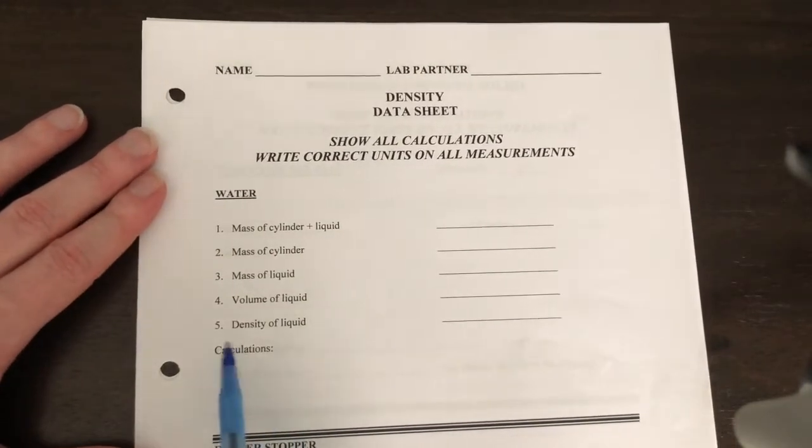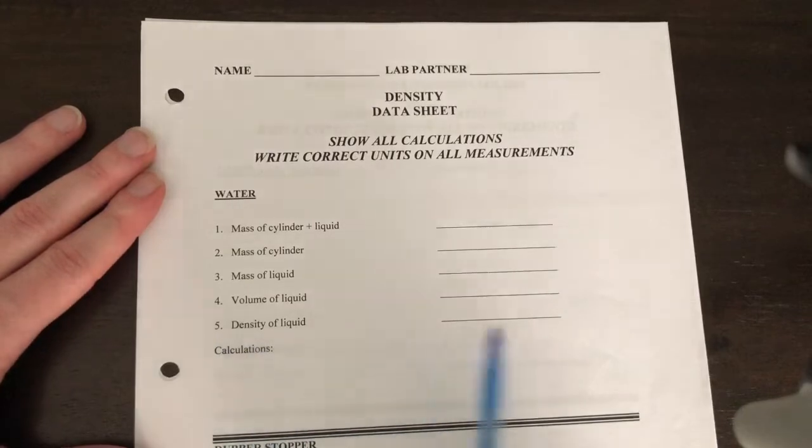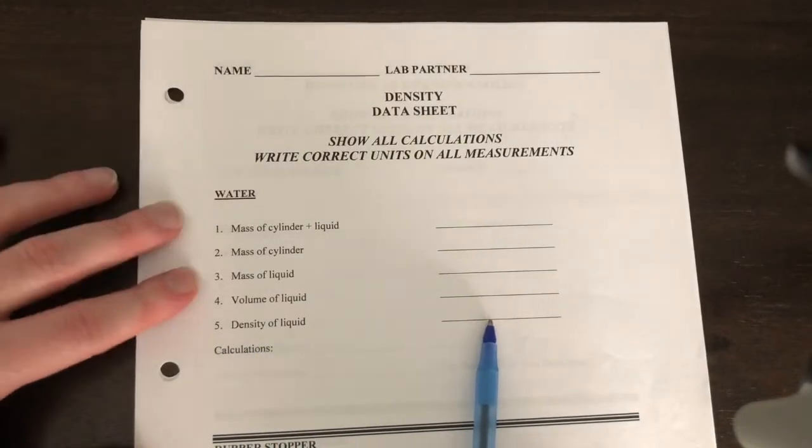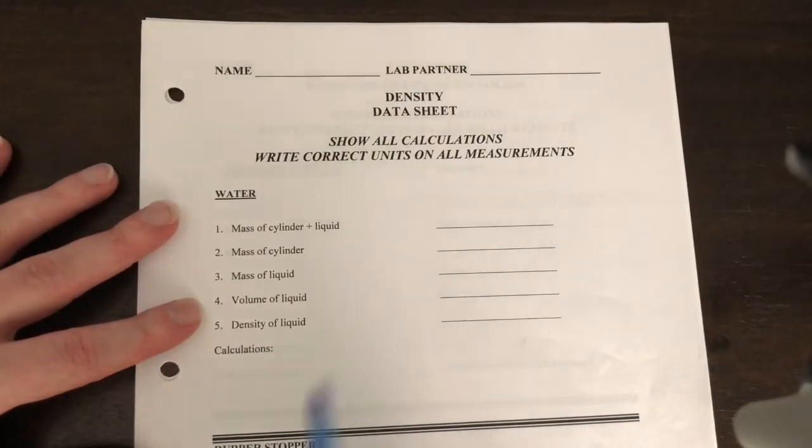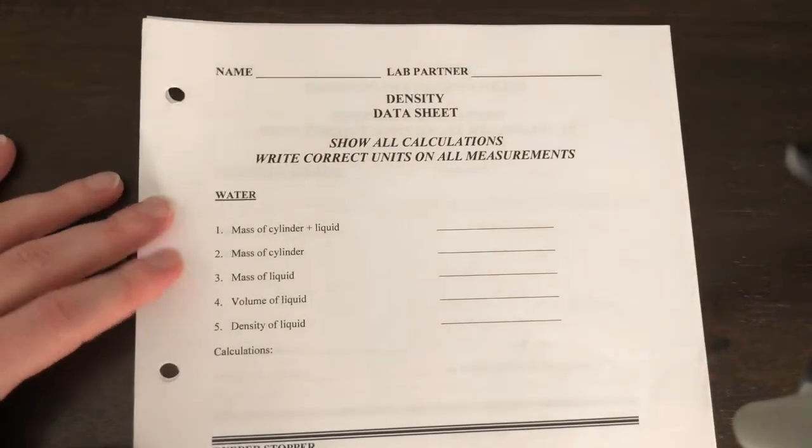To find the density of the liquid, the density of water, we take the mass divided by volume. So we're going to do number 3 divided by number 4, and we should get something really close to 1.